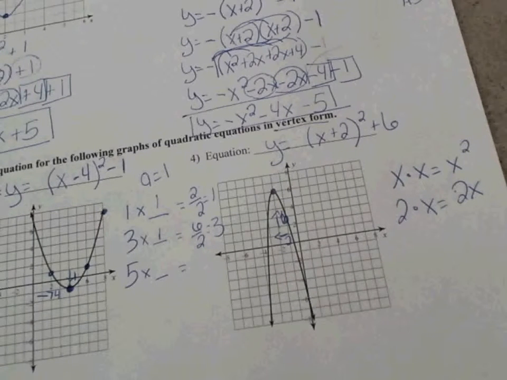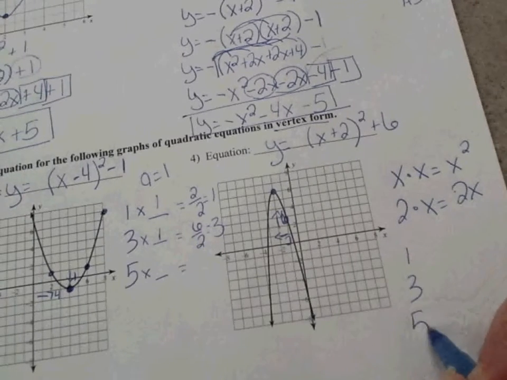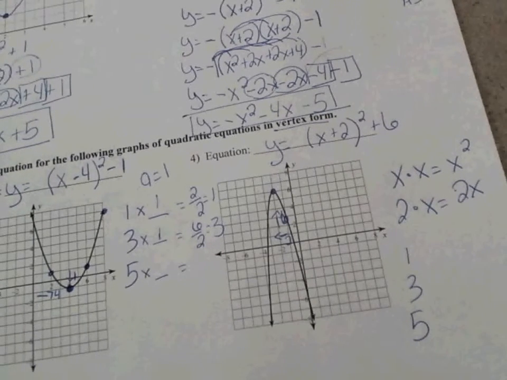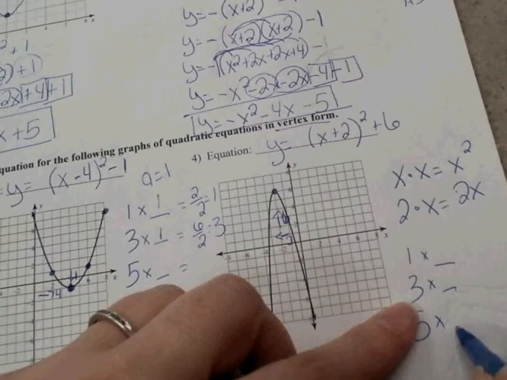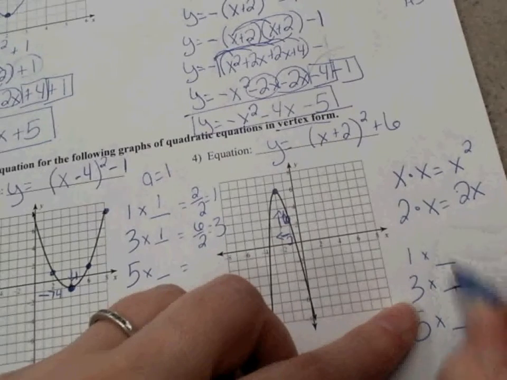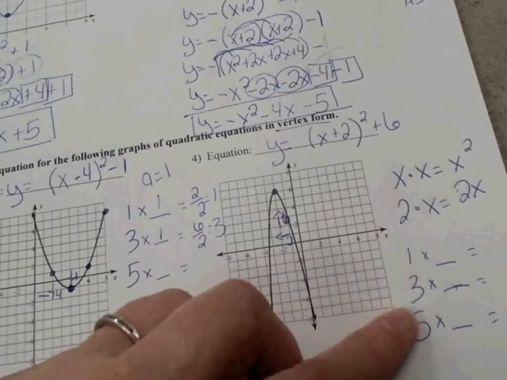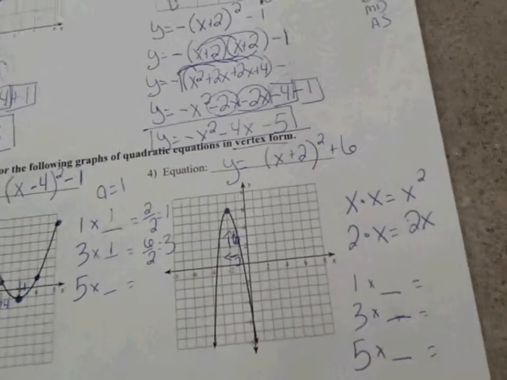And then what numbers do we need to multiply by, Jaden? 1, 3, and 5. That's just the pattern for all quadratics. 1, 3, and 5 is the pattern for all quadratics. We don't know what A is yet, so we don't know what this part is right here. That's the part we don't know. That's the part we're figuring out. Okay?